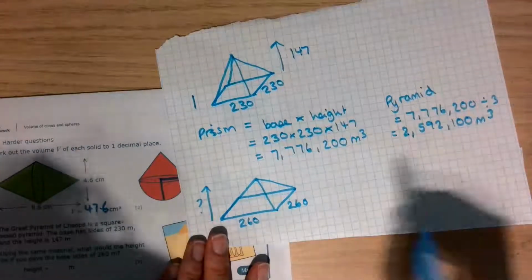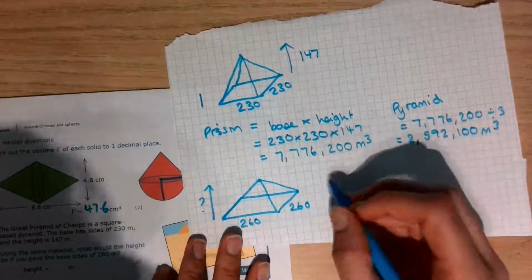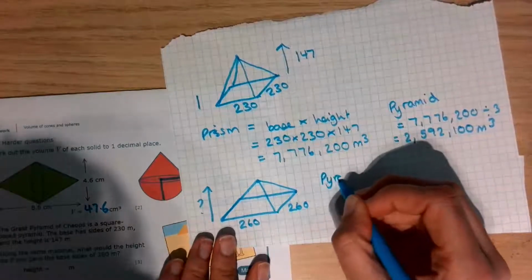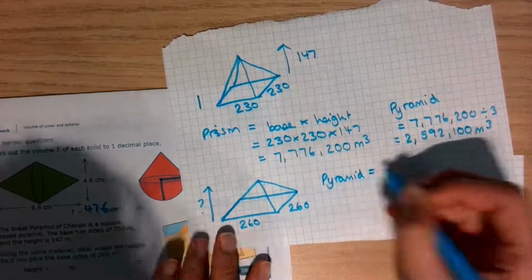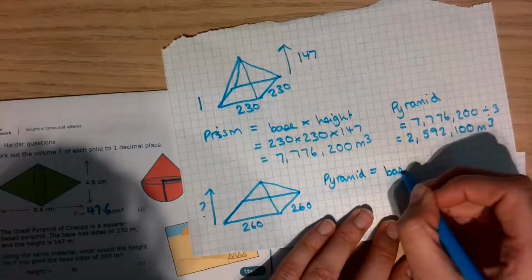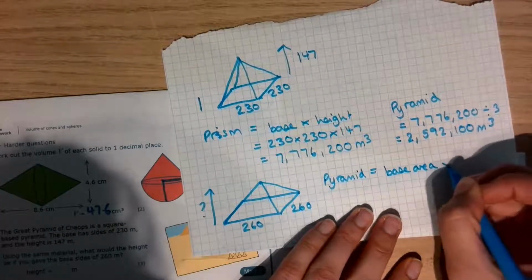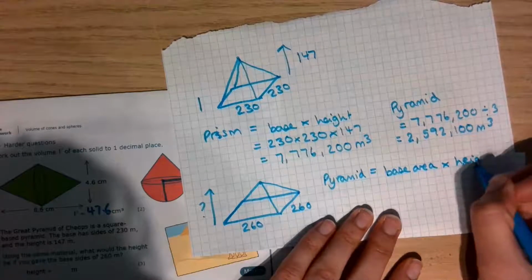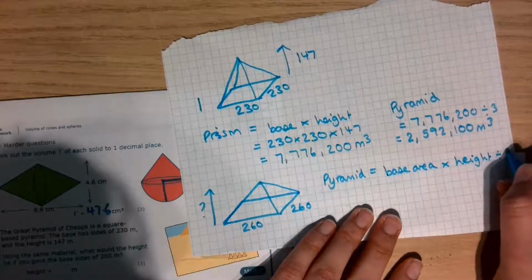Now, we can work backwards because we know that the volume of a pyramid is the base area times the height divided by 3.